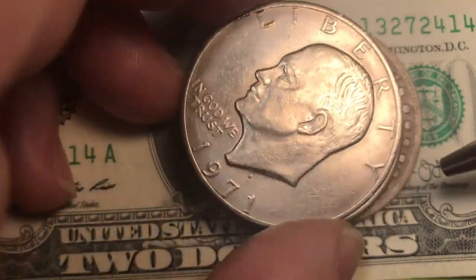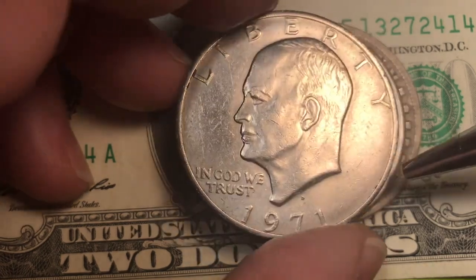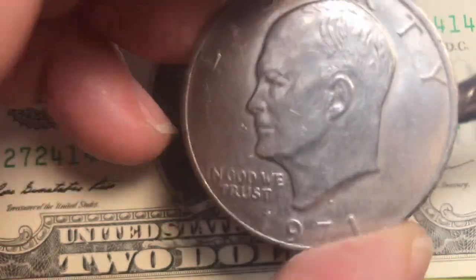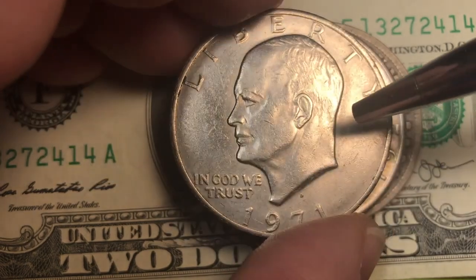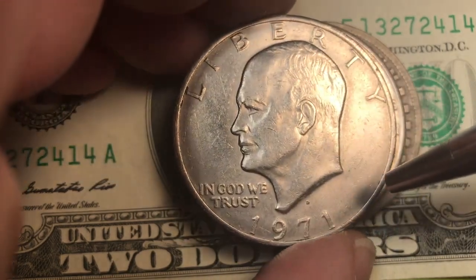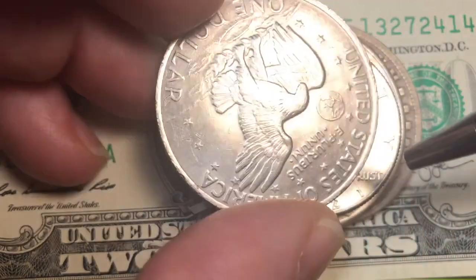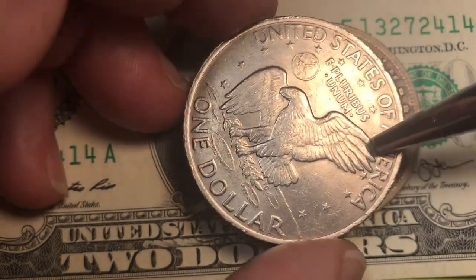Here's the Ike dollar. There's this big old huge thing, right? And there's the mint mark right there. There's the Denver, little tiny mint mark, really big coin. We had these until the 70s. And on the back of these, of course, eagle landing on the moon also.